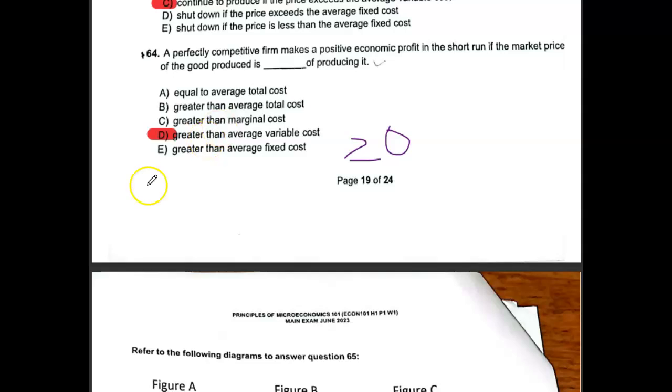Yeah. So just remember, when you go below the average variable cost, you make a loss. Yeah, 64, I was wrong. It's not greater than, because remember, when you're making a positive economic profit, you always look at the total cost, right? Average total cost. So if it's above the average total cost, it will actually make you a positive economic profit, because when they equal the average total cost, you break even. 0 economic profit, known as normal profit. So the answer is B.